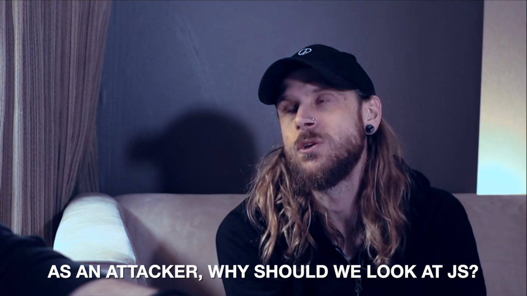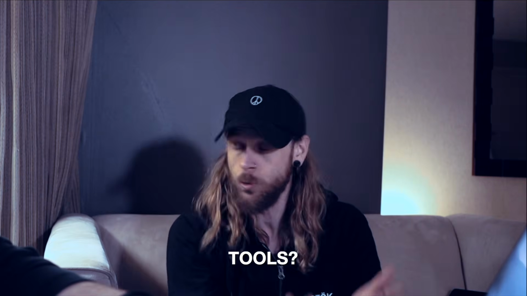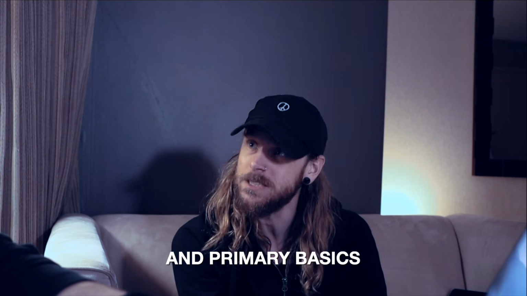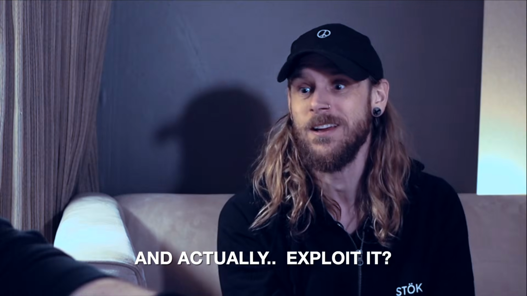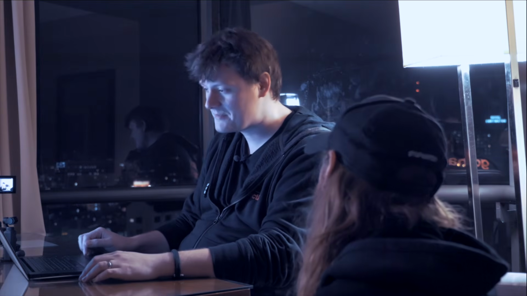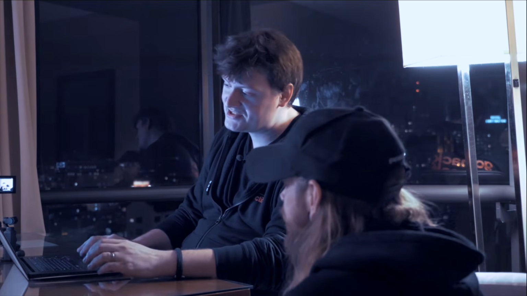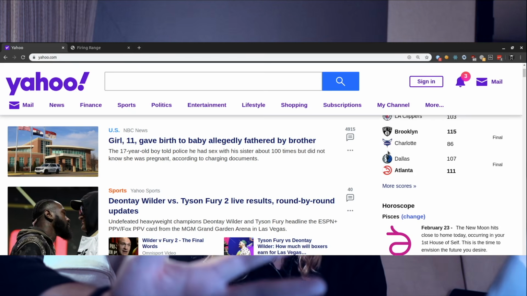Cool. Okay, so what we're going to learn today is, as an attacker, why should we look at JavaScript? And what can we do to leverage that to find vulnerabilities? Tools, how to find them, and primarily also basics. How do you get started? How do you understand what's going on? And how can you take that information and use it for exploiting? Yeah, absolutely. So I thought a good place to start would be to have a look at Yahoo. Just yahoo.com, and have a look at the JavaScript that's on there from an attacker's perspective.